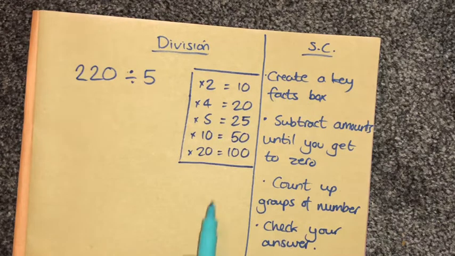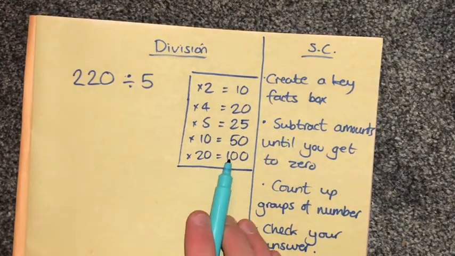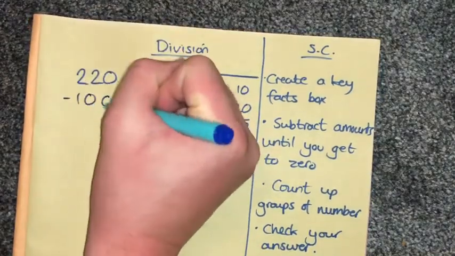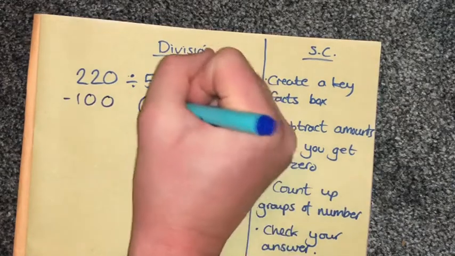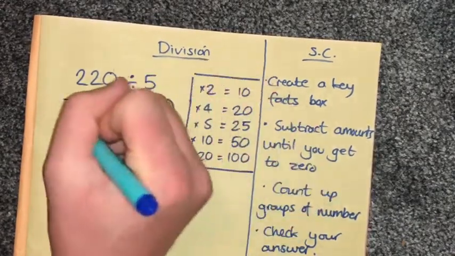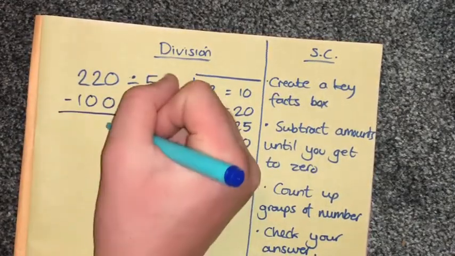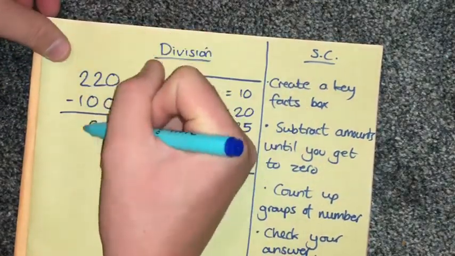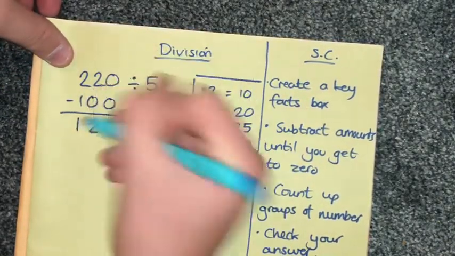Now, some of us might go, well, let's take away 20 lots, which is 100. And let's do that, that's fine. So I'm going to take away 100. I put in brackets that is 20 lots. And then I do the subtraction. So 0 take away 0, 1s is 0. 2 tens take away nothing is 2 tens. 2 hundreds take away 100 is 100.